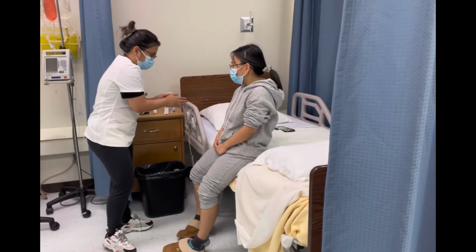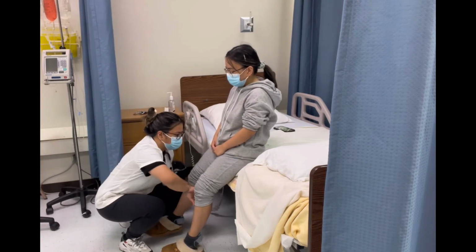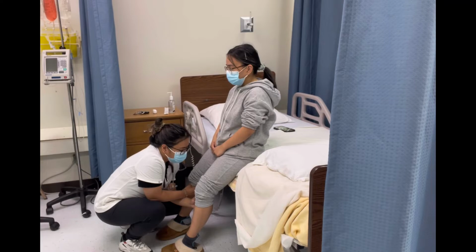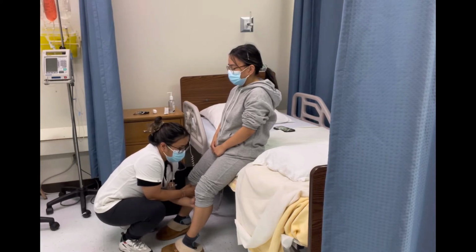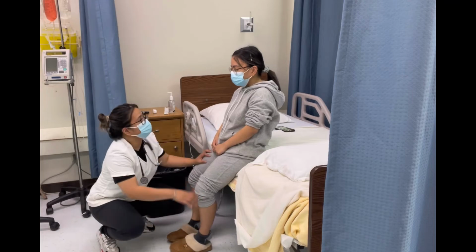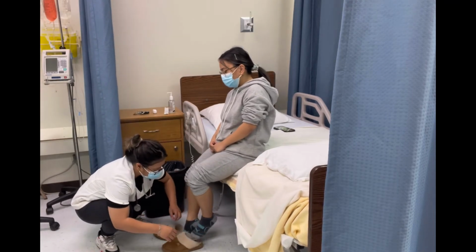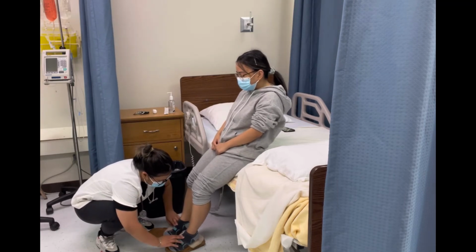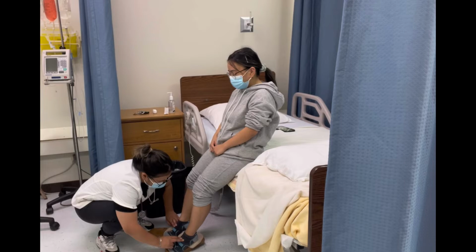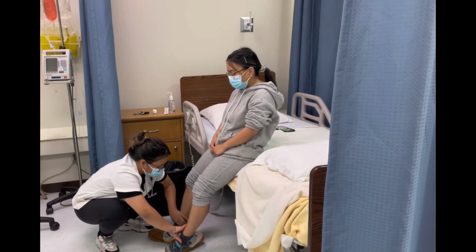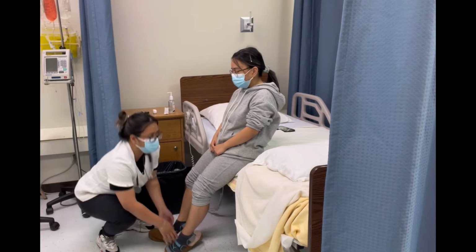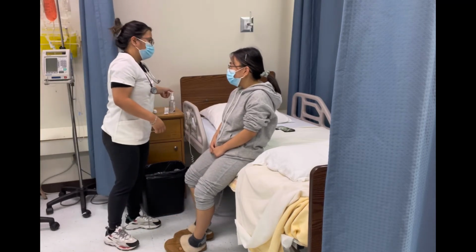Then next is your popliteal. Okay, I can feel the pulse. It's present for both sides and it is equal. So next will be your dorsalis pedis, which is, I just need you to remove your shoes. Okay, I can feel the pulse. It's both present and equal on both sides. Next will be the posterior tibialis. Okay, so the pulse is present and equal on both sides as well. So for your musculoskeletal, everything is normal.